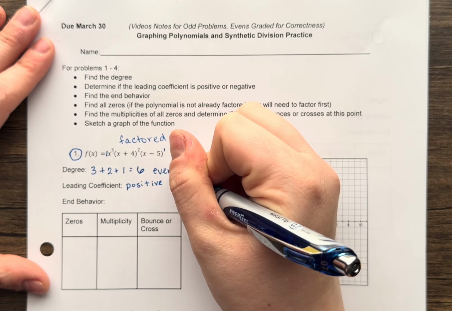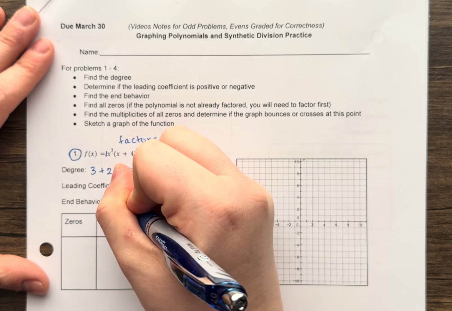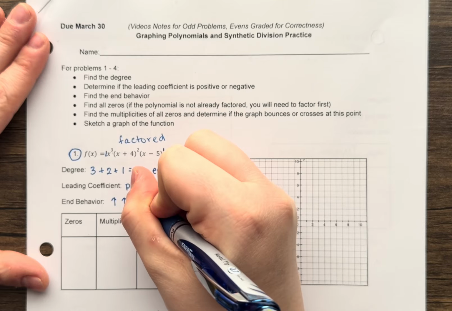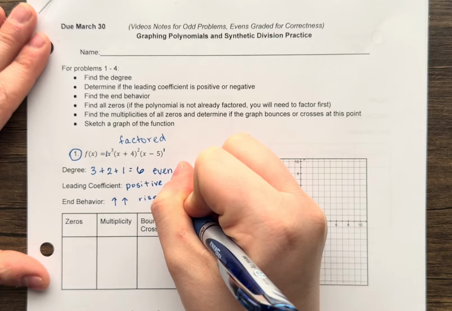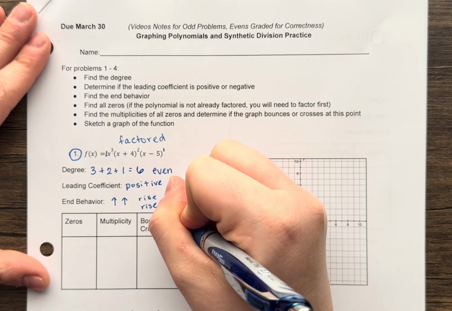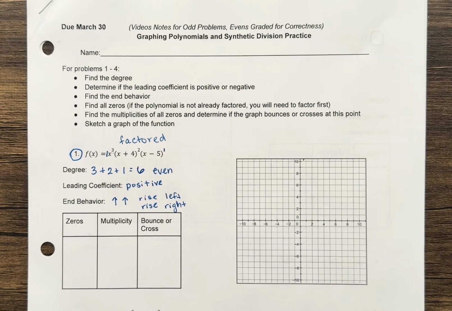If we have an even degree and a positive leading coefficient, that tells us that we're going up, up. Or in other words, we're rising left and rising right, going up on either side. So that's our first 3 bullets here: the degree, leading coefficient, and the end behavior.